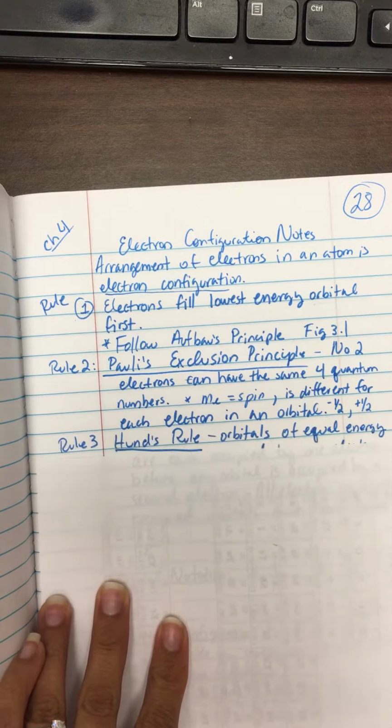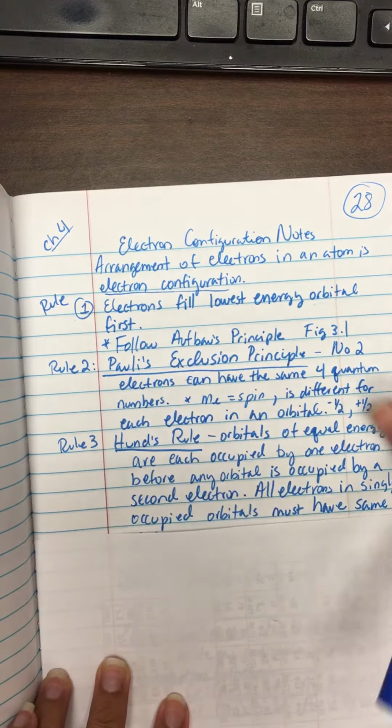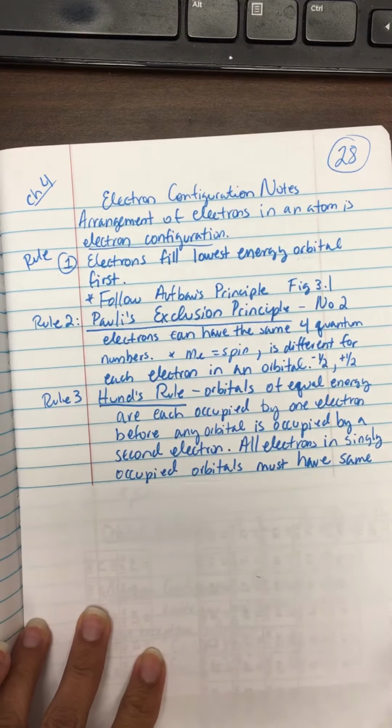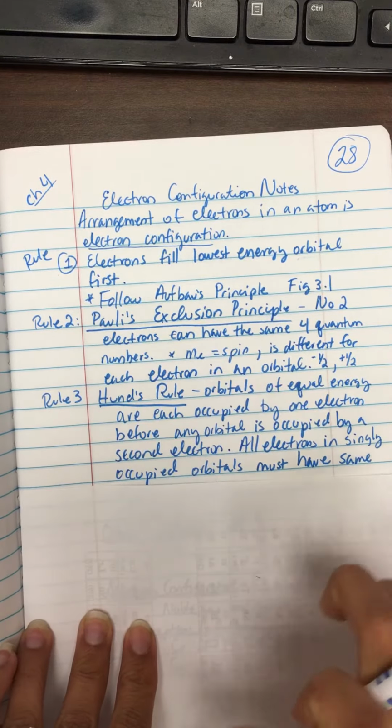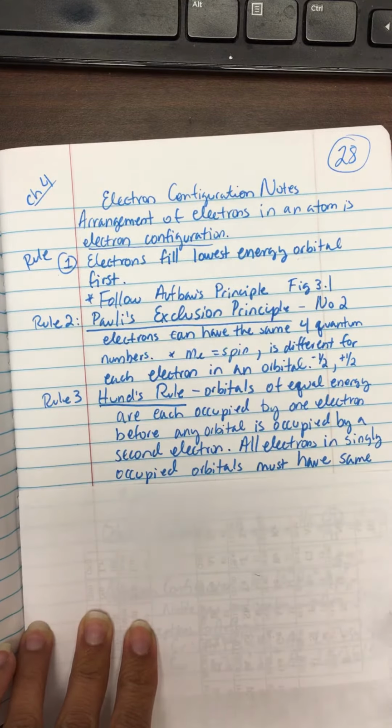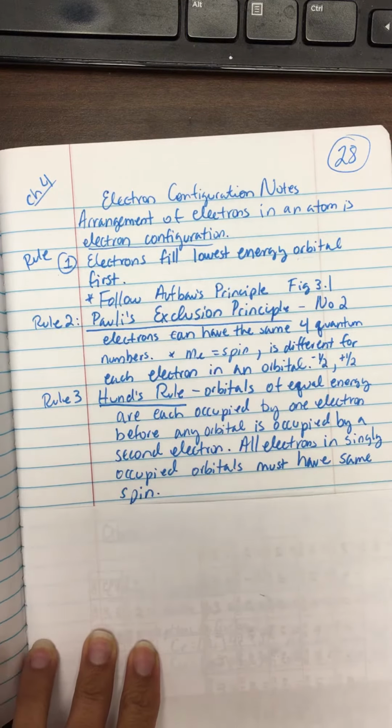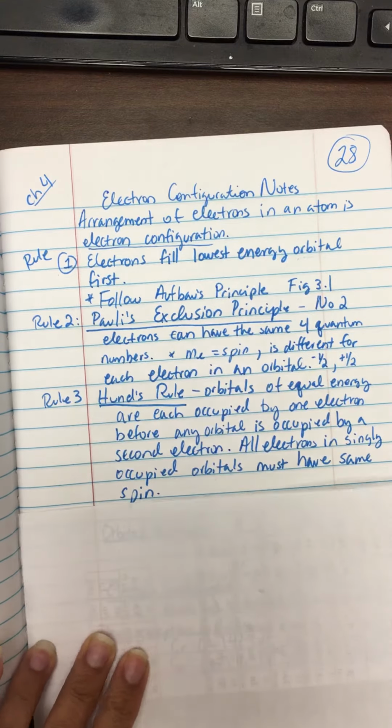Okay. And then Hund's rule is rule number 3 that we're looking at, and that says that orbitals of equal energy are each occupied by 1 electron before any orbital is occupied by a second electron. This is going to come into play when I show you the orbital notation. And also, all electrons in a singly occupied orbital must have the same spin. So when they're not paired up and they're in different orbitals, they're all spinning in the same direction. And we'll show you that in just a second.